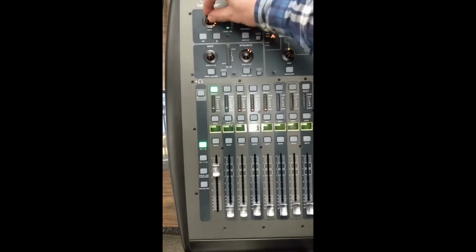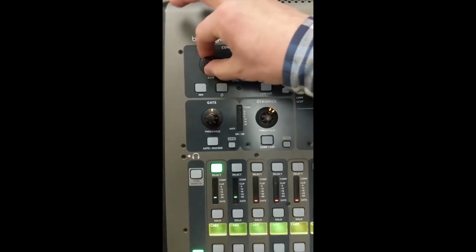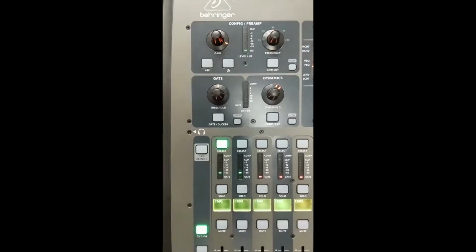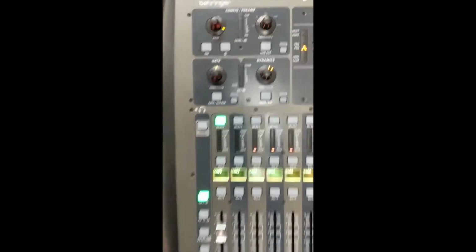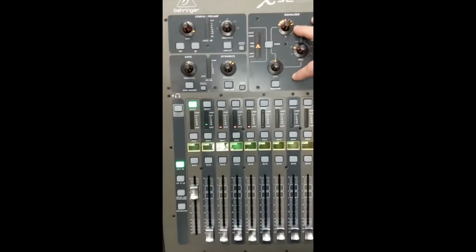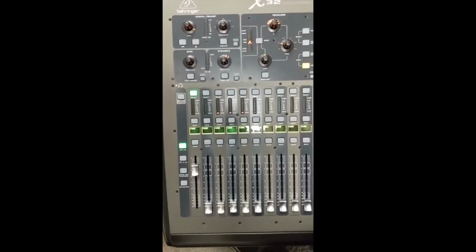We'll mainly be using this gain knob to control the volume of that microphone. This is the main thing that'll be affecting how much of the signal goes to your programs like Logic and Reaper. Now there's some more advanced features like adding compression and EQ, but we'll get to that later in the tutorial part of it.